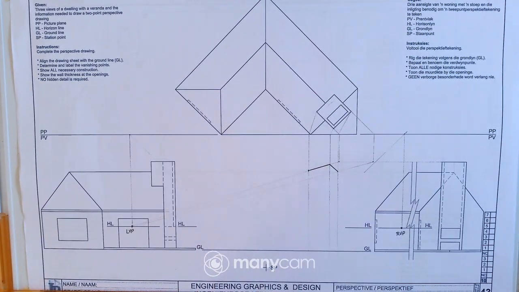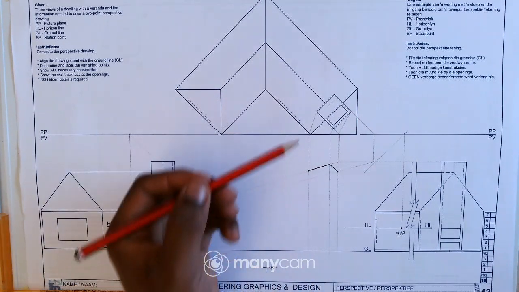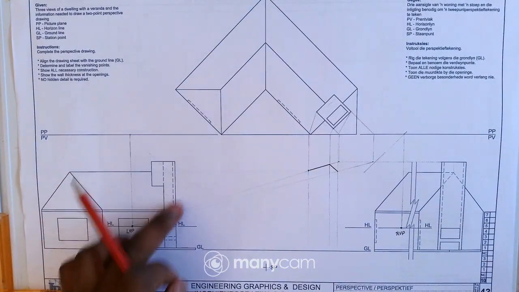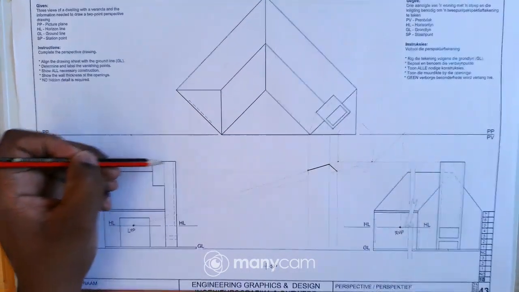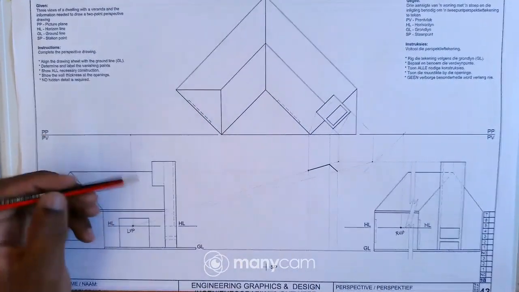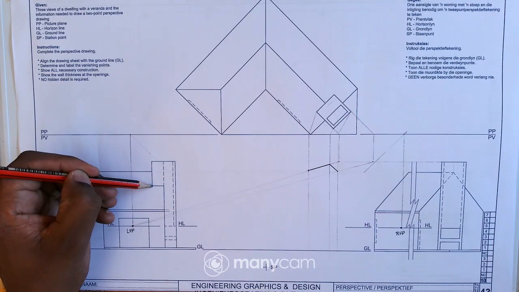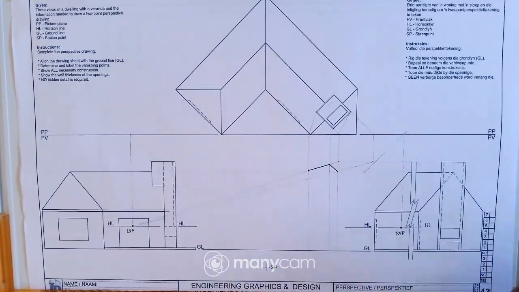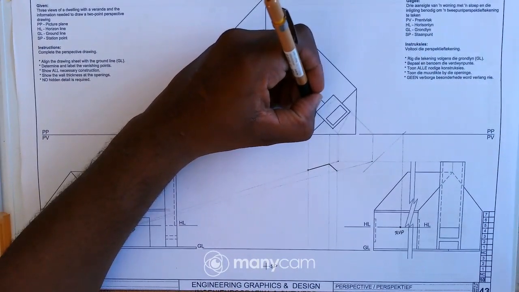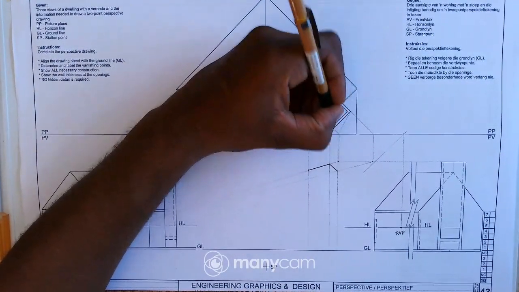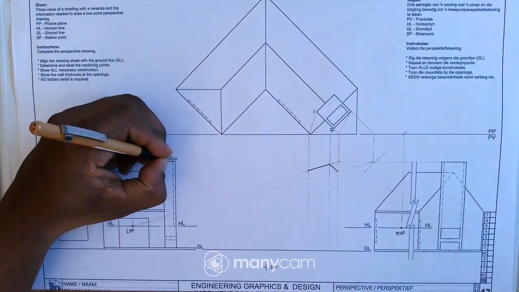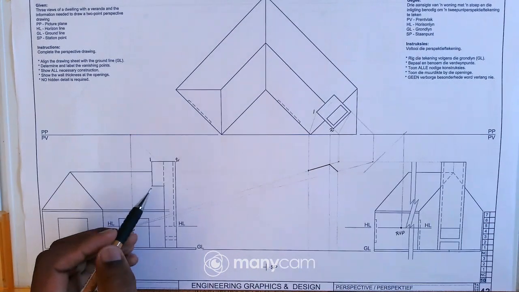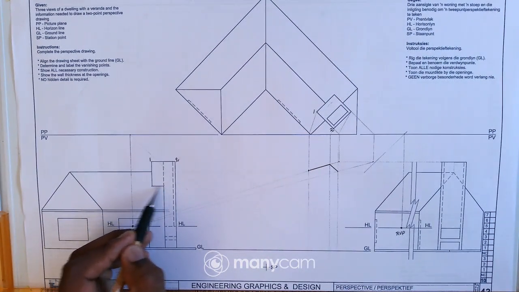So now I'll just try and get this point over there, because if we look at this elevation, I do have these 2 points on my drawing, right? So I'll try and get this point and this point. Okay, so let me just label this point number 1, and this is point number 2 over there. So this is 1, this is 2. So from point number 1, I have a vertical line up to there. So now I'll have to try and find the height of this section, right?